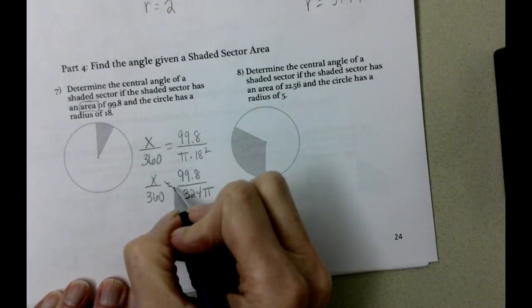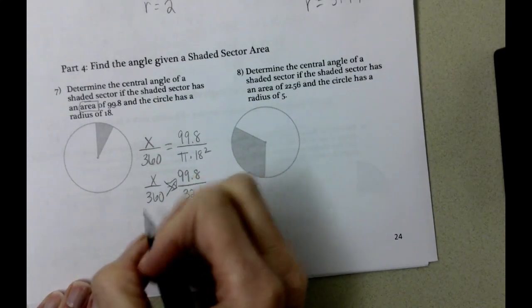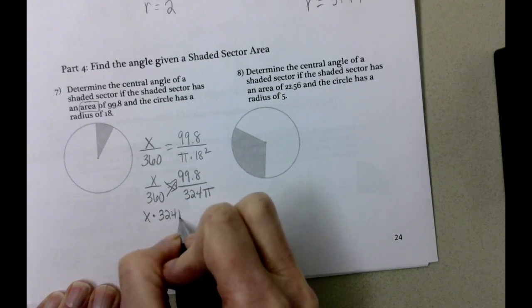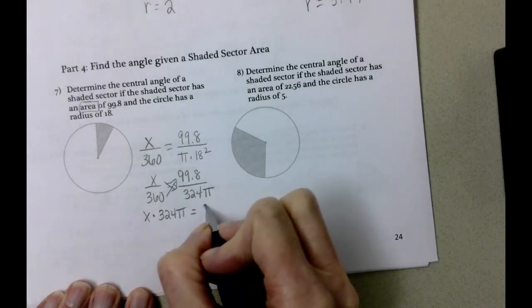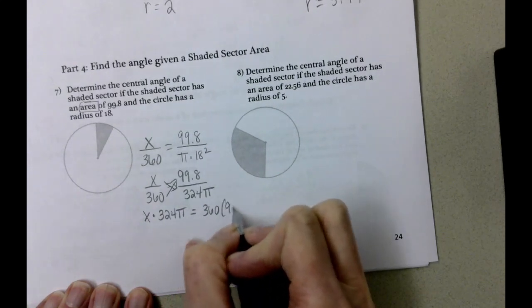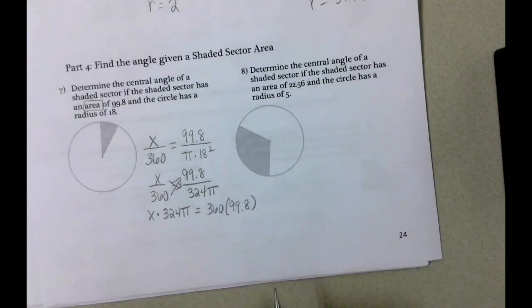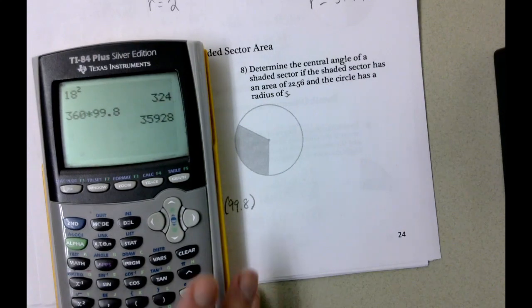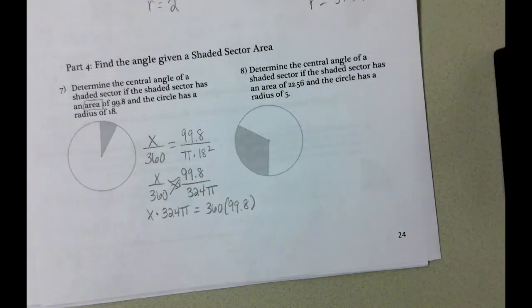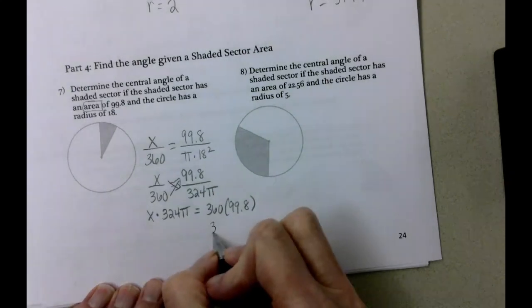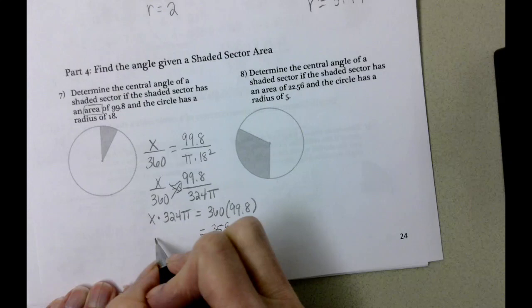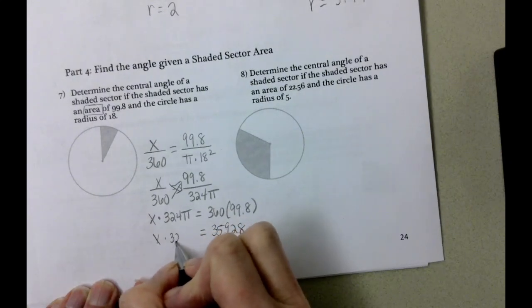Now we're going to cross multiply, and we get x times 324 pi equals 360 times 99.8. 360 times 99.8 is 35,928, and that equals x times 324 pi.